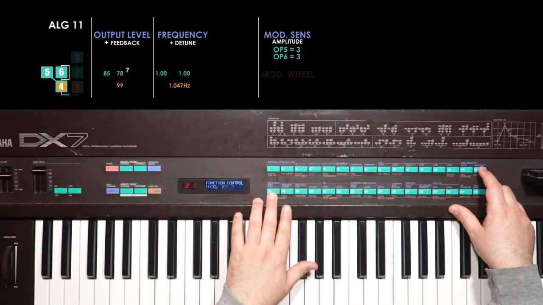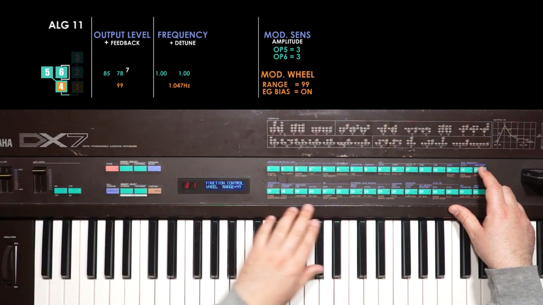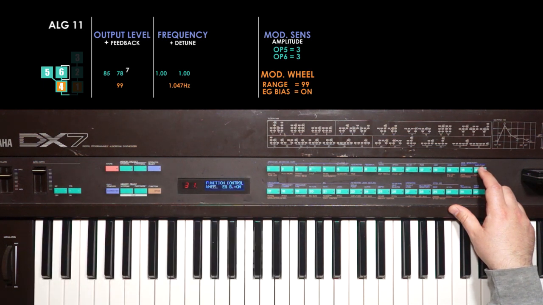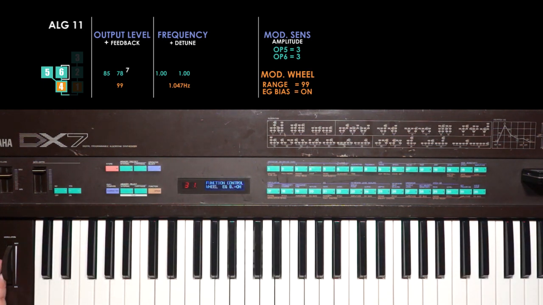Select function, go to mod wheel range, bump that up to 99, and select EG bias and switch that on. So in the lowest position, the mod wheel will drop down the modulator's output levels, and in the highest position, it will slowly bring it back up to full volume.